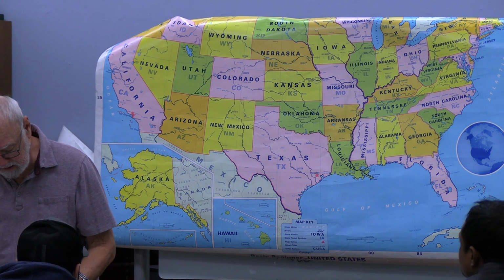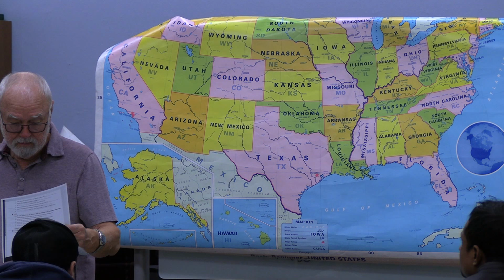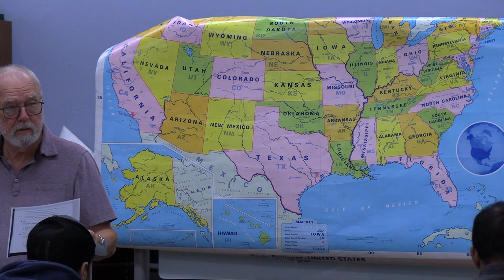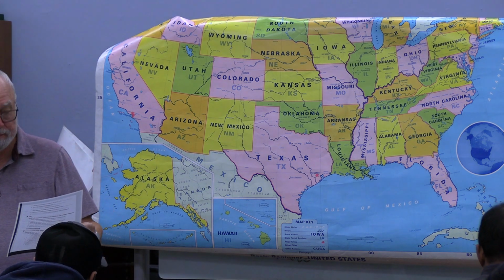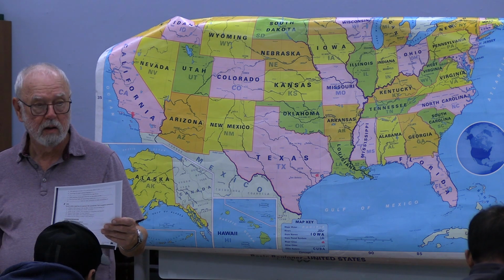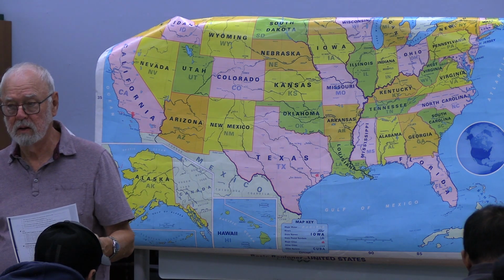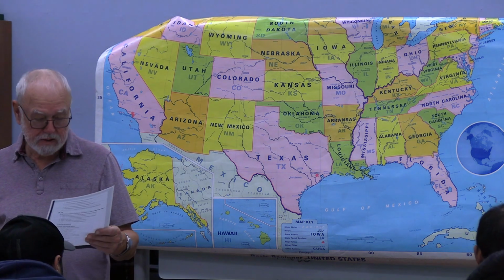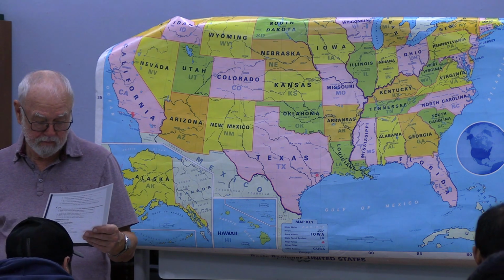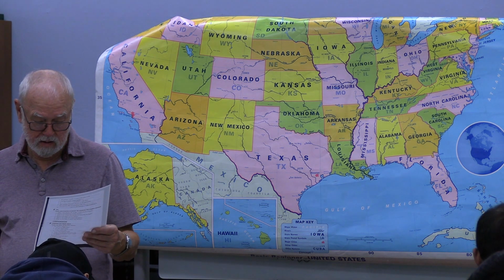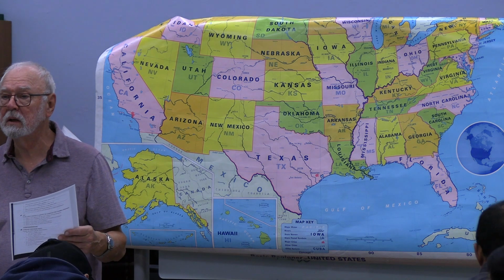Let's go through these on the bottom, 1 through 8. Ashok, number 1. Land that is level and not high is flat land. Flat land. If you don't have it in there, write it in. Okay, Seema, number 2. The beginning or the point something starts from is its origin. Origin. Okay.